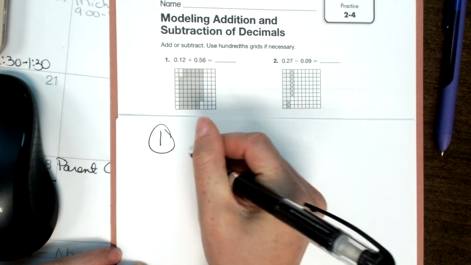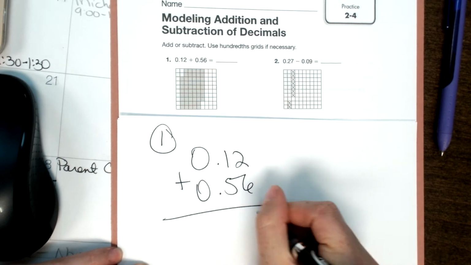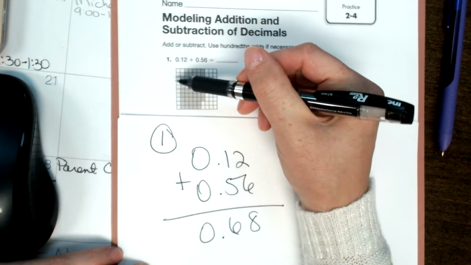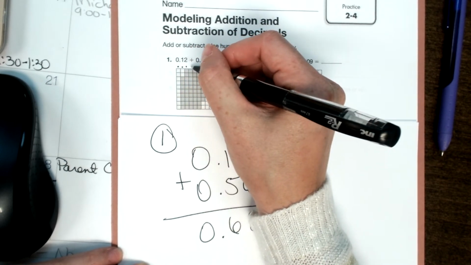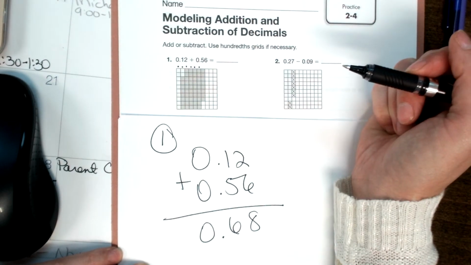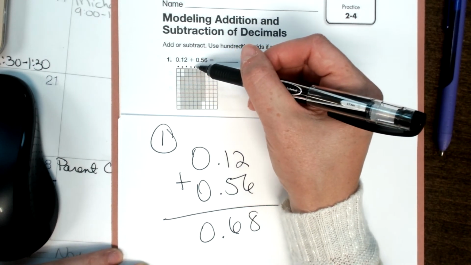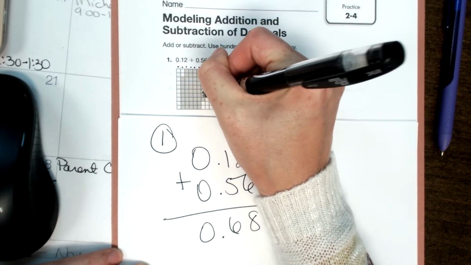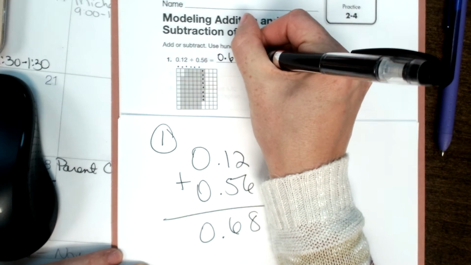So number 1 is 12 hundredths plus 56 hundredths. 6 plus 2 is 8, and 1 plus 5 is 6. Bring your decimal down, so it's 68 hundredths. And if you were to count all these boxes, you can count like this: 1, 2, 3, 4, 5, 6. Did I do that wrong? Yep, 6 wholes. And then you've got 1, 2, 3, 4, 5, 6, 7, 8. So you've got 6 tenths, and then you've got 8 hundredths left over.